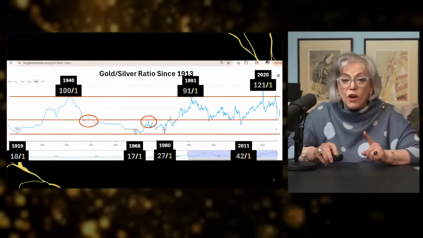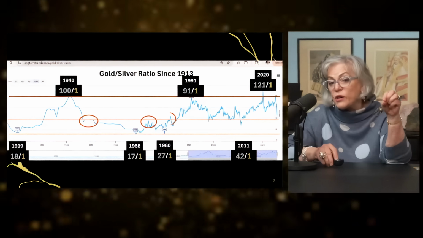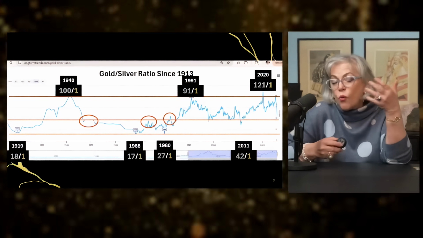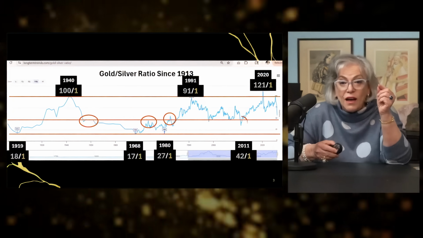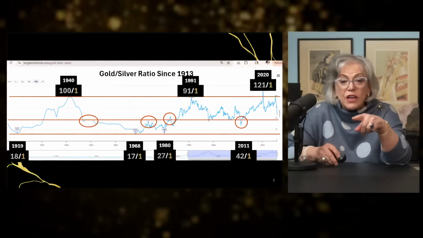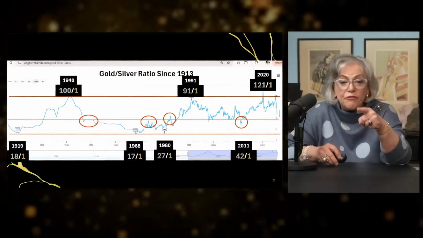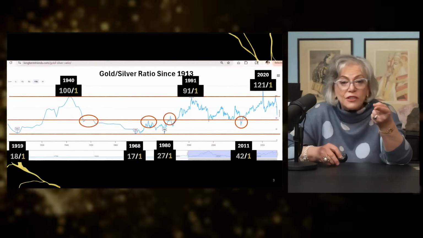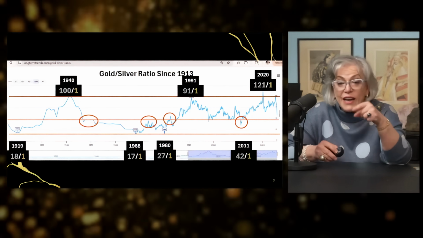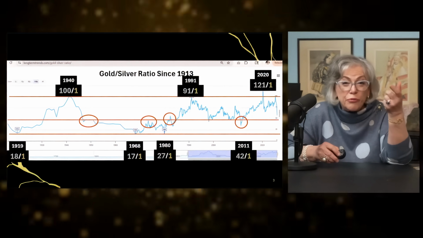That's why I wanted to show you this, because where are we right now? What can we anticipate? Look at it, it broke that 50-to-1 ratio back in 2011. Right now we're at 56-to-1, I think it was 56-to-1.